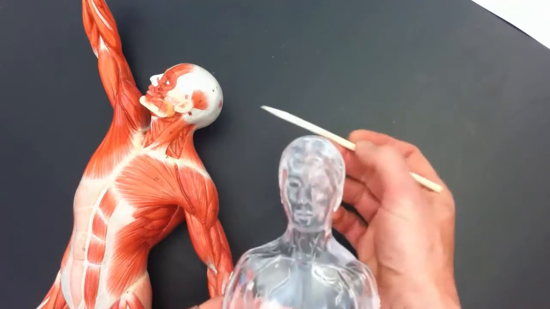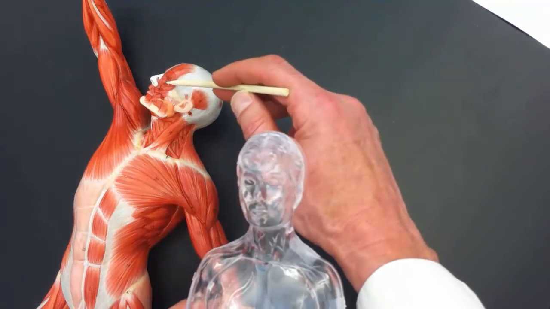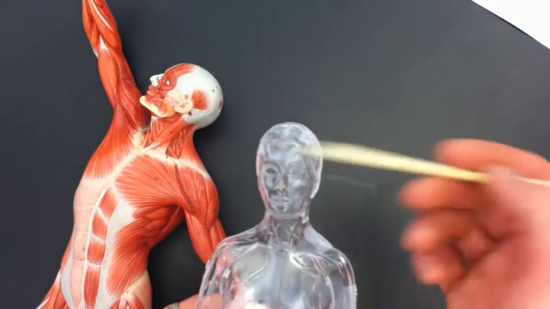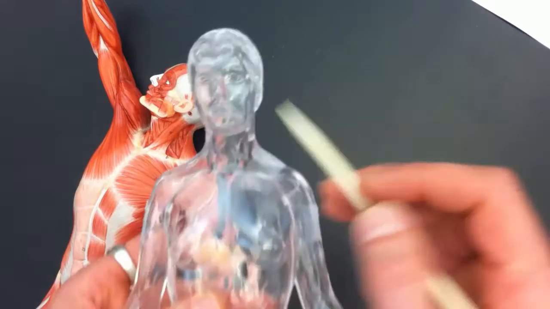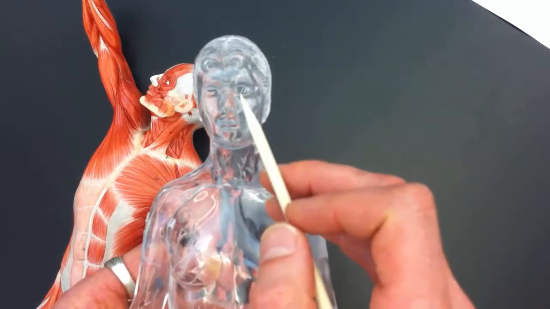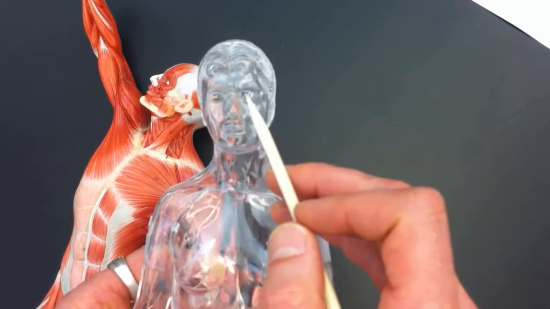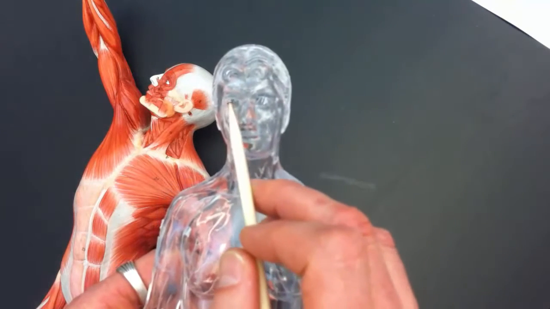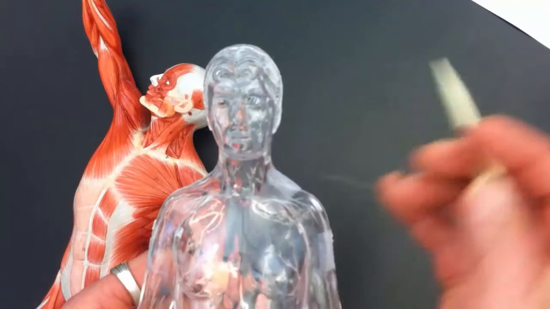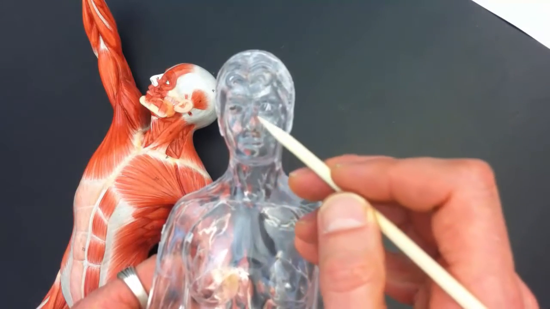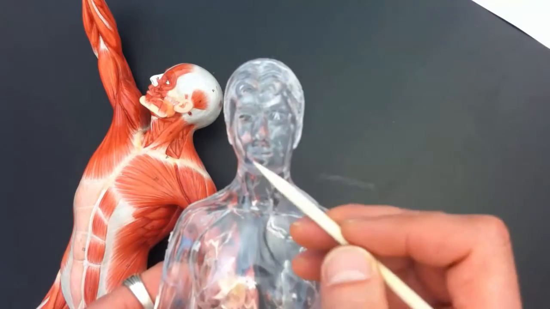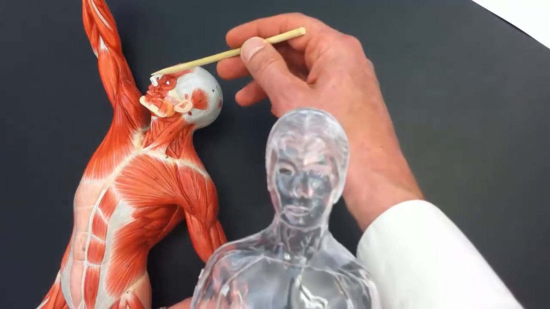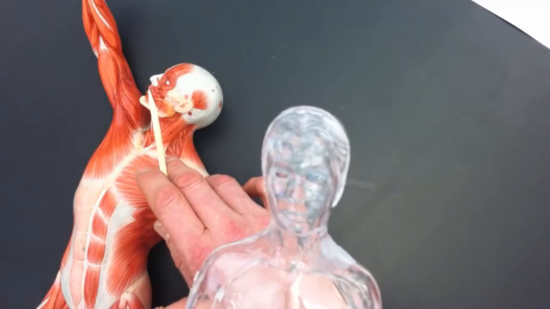Left and right orbital region. On the muscle man right now, you can see the left orbital region, his left eye basically, also known as ocular region, by the way. On the visible woman model, there's the left ocular region, or left orbital region, and here's the right orbital region. The nasal region, of course, refers to the nose. The oral region refers to the mouth. So on the muscle man, there'd be the nasal region and the oral region.